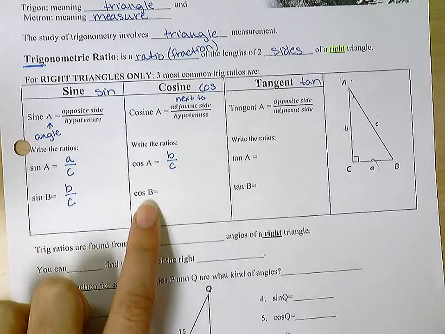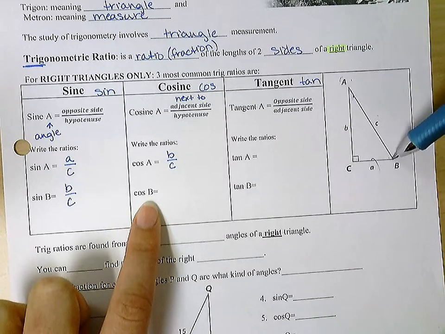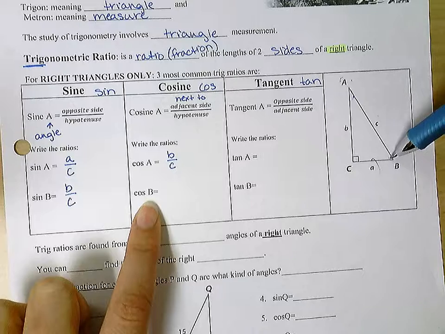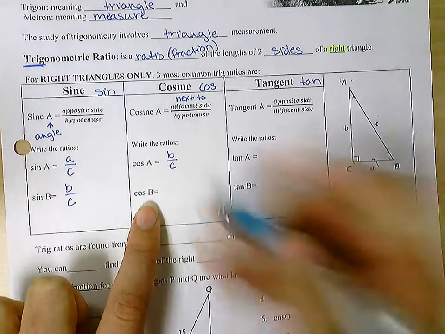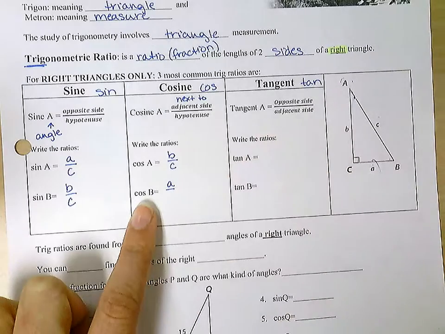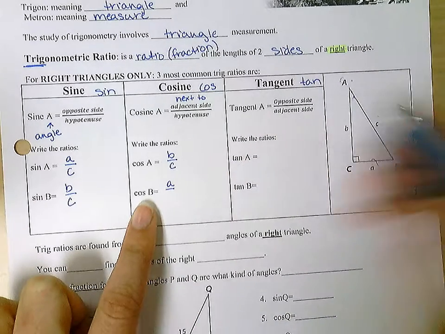We're going to do the same thing for cosine of B. Starting at angle B, we need the side next to angle B. That would be A, not C, because C is the hypotenuse. Then that's over our hypotenuse, which again is C.